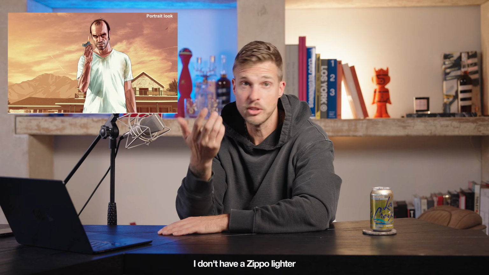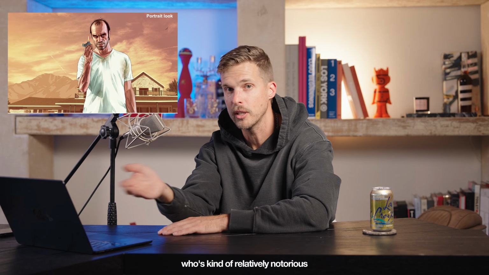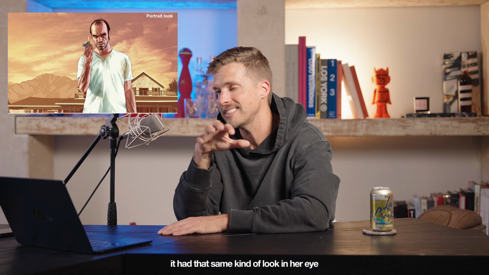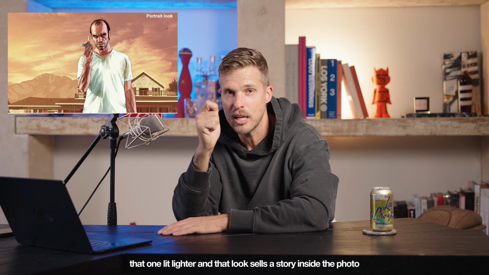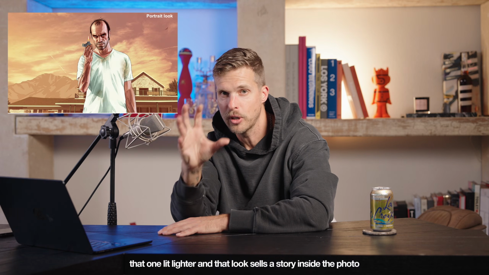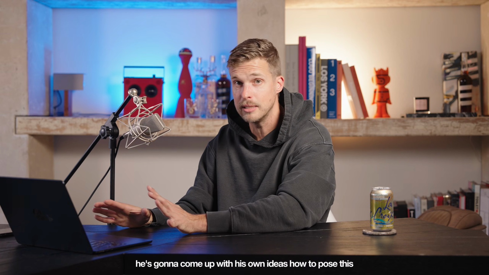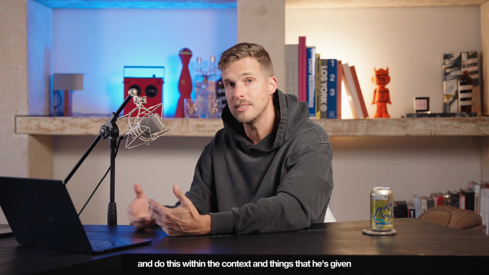So for this shoot, I'm gonna have a Zippo lighter. If I can get someone to mimic the attitude of this character, who's relatively notorious, and replicate this scene, but even if they didn't, even if I had the female model do that and had that same kind of look in her eye and we framed it a little bit differently, that idea of that one lit lighter and that look sells a story inside the photo. And so this is why we put these references together, because I'm gonna let the photographer cook. He's gonna come up with his own ideas of how to pose this and stage this and do this within the context and things that he's given.